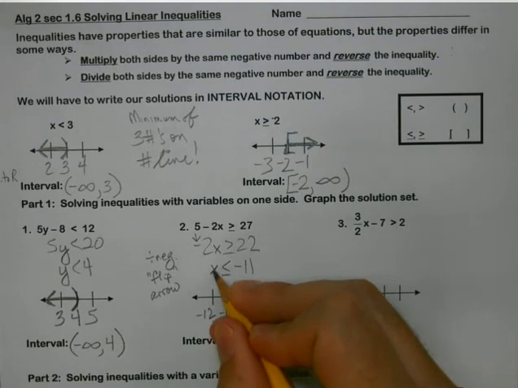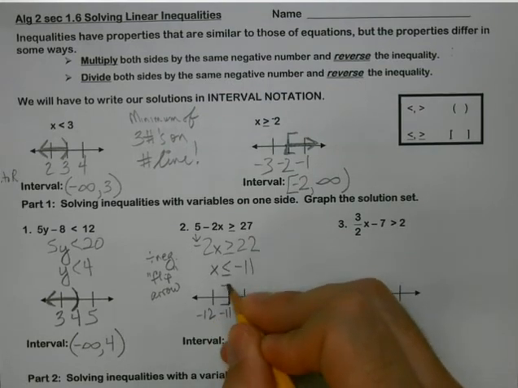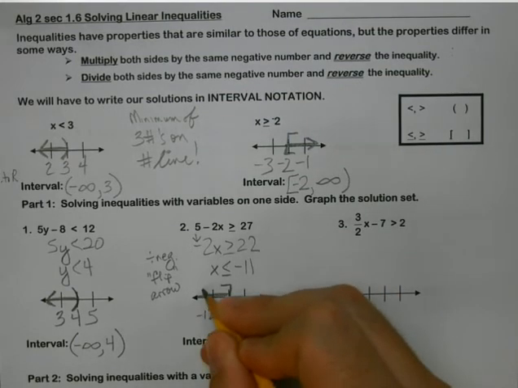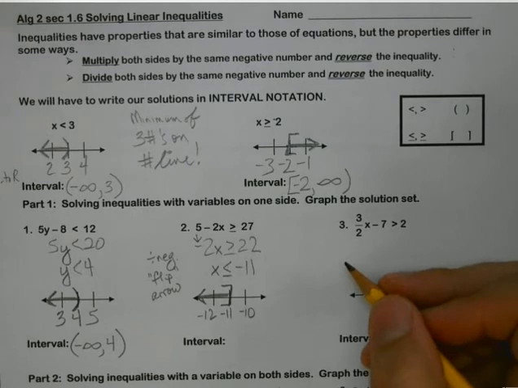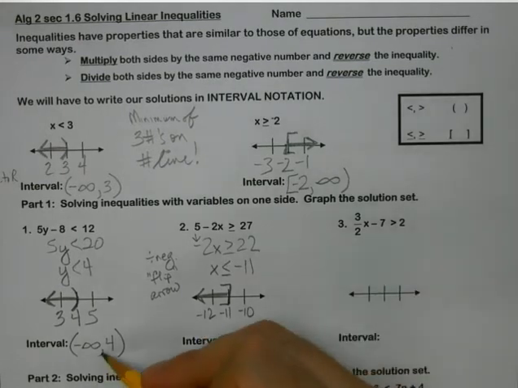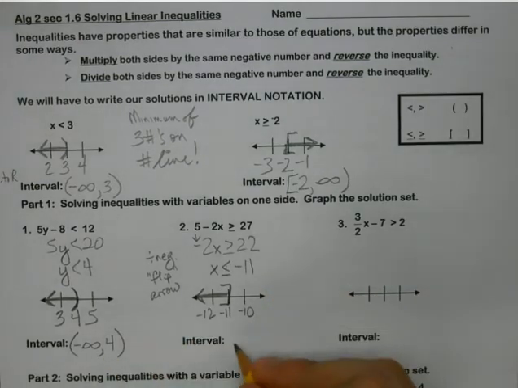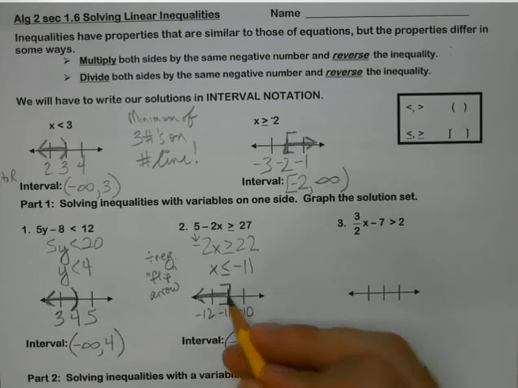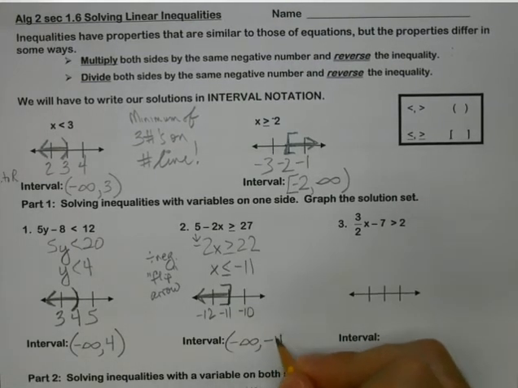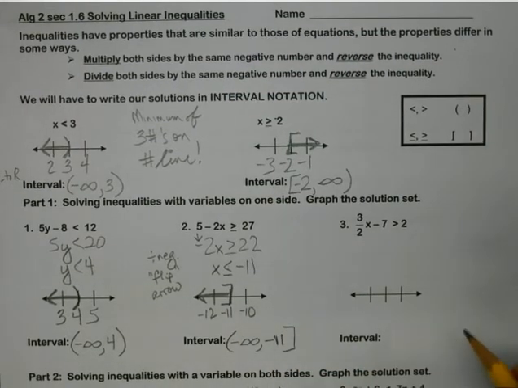Less than means we're going to be going left. And again, very similar to what we're doing in example 1 in this section, starting with negative infinity, but when we get to the negative 11, it's included this time, it's or equal to, so we have to use a bracket, and that does matter.